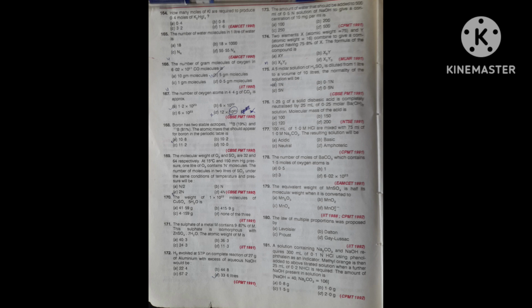One more time I am reading the question. Just listen carefully. A solution containing sodium carbonate and NaOH requires 300 ml of 0.1 N HCl using phenolphthalein as an indicator. Methyl orange is then added to the above titrated solution, when a further 25 ml of 0.2 N HCl is required.